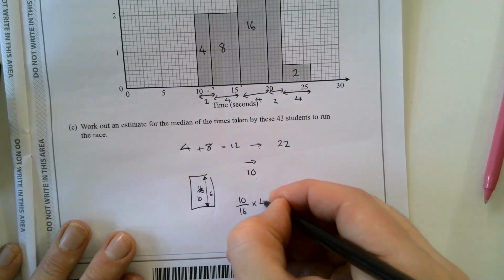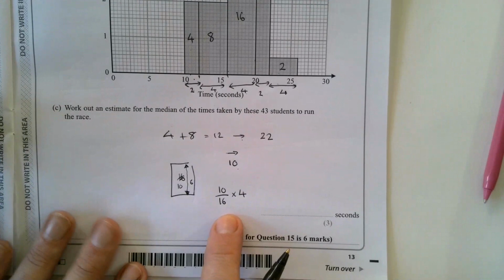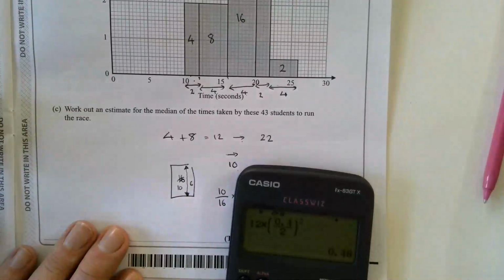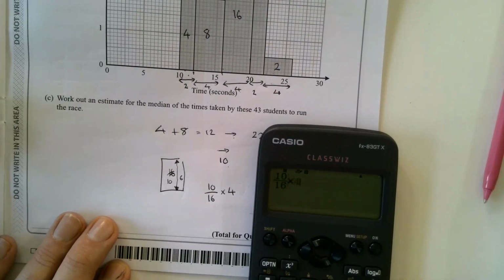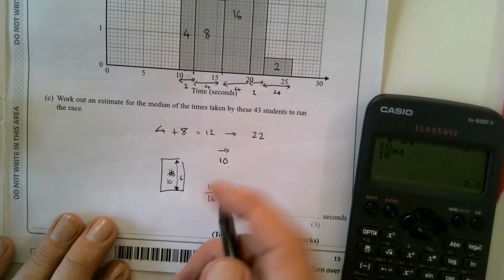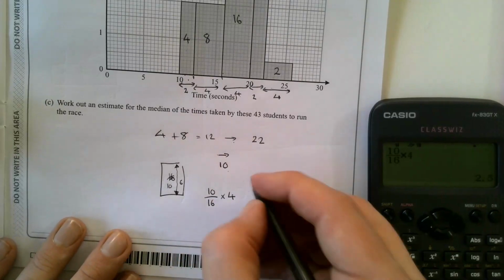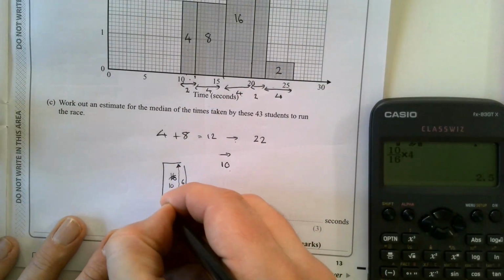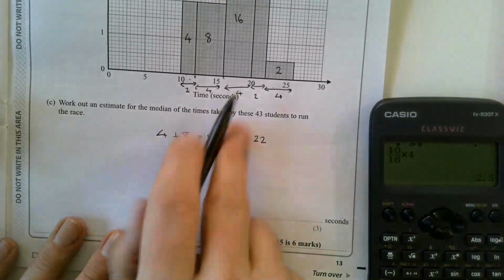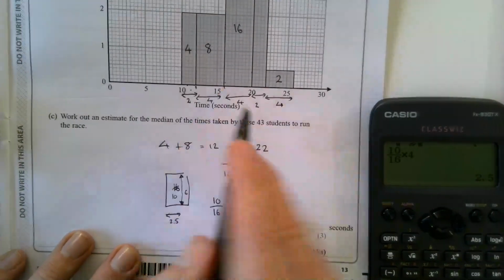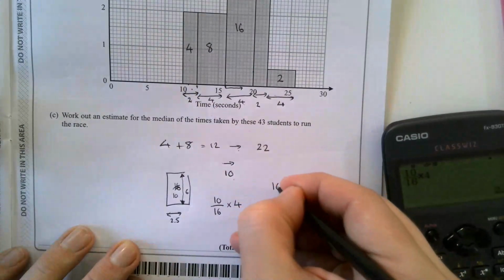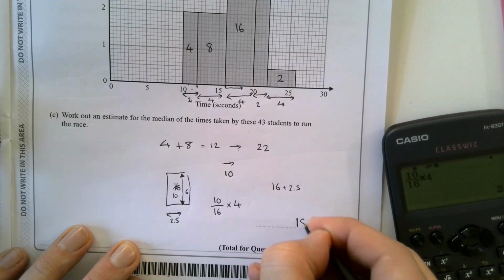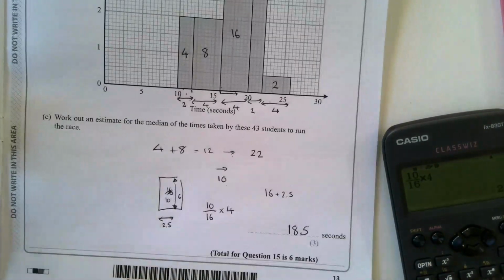So the width of my bar is 4. So if I go 10/16 of 4, then that gives me 2.5. So I want to go 2.5 seconds further through this set. So that set there starts at 16, and I want to go 2.5 seconds through. So I'm going to go 16 plus 2.5, and that gets me to 18.5 seconds.